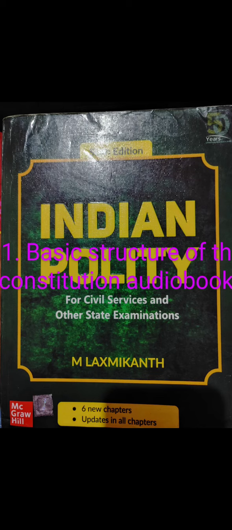The word law in Article 13 includes only ordinary laws and not constitutional amendment acts, or constituent laws. Therefore, the Parliament can abridge or take away any of the fundamental rights by enacting a constitutional amendment act, and such a law will not be void under Article 13. But in the Golaknath case 1967, the Supreme Court reversed its earlier stand.